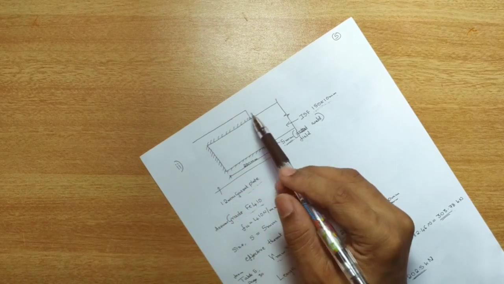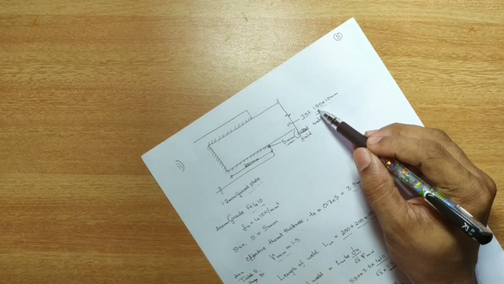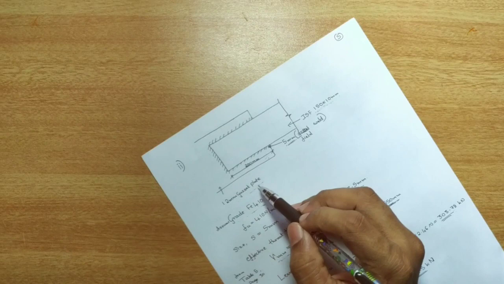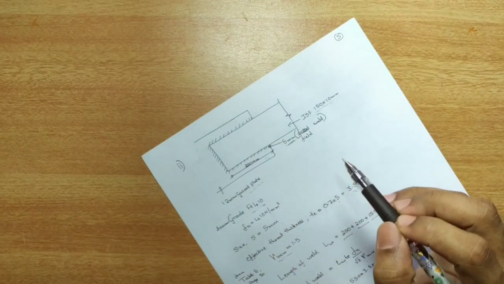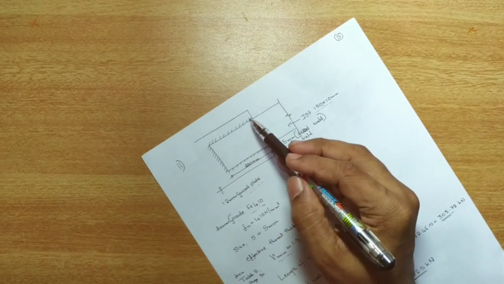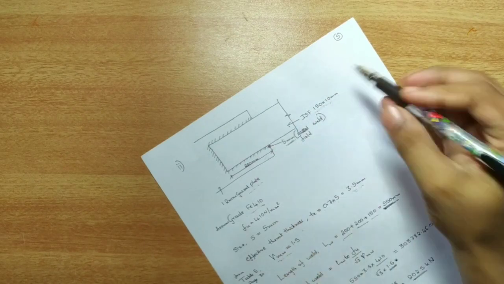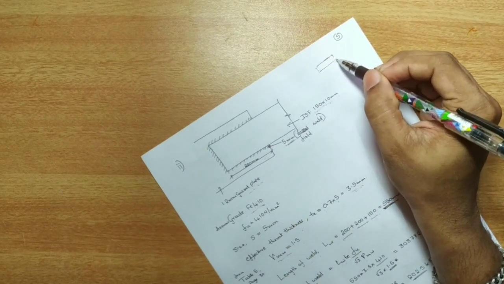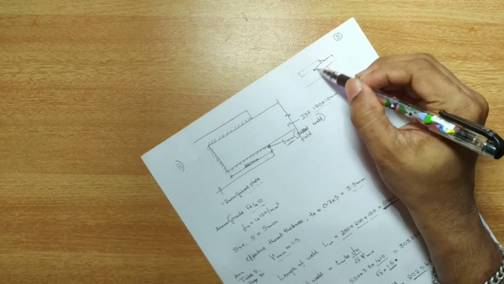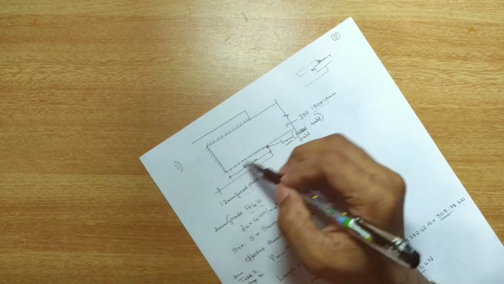So in this second case, we'll be considering one plate, an ISF 150 into 10 mm, connected to a 12 mm gusset plate. Here you need to find the load that can be transferred by this weld. In the previous problem they mentioned only two sides of weld, the end welds only, here and here. Here the three sides weld is provided.